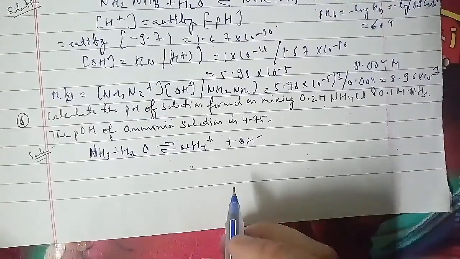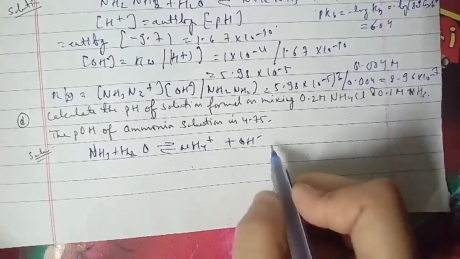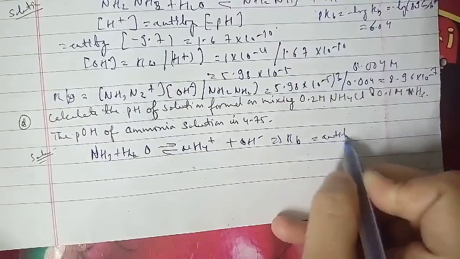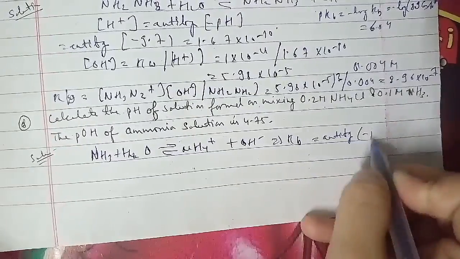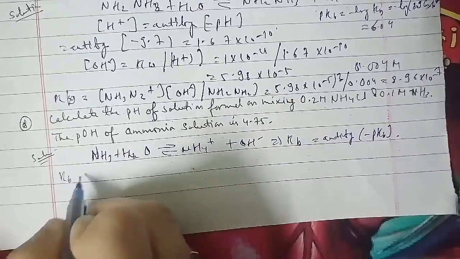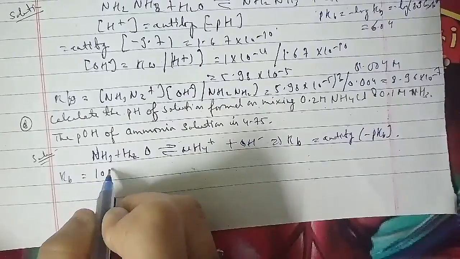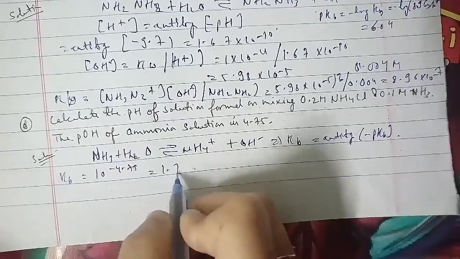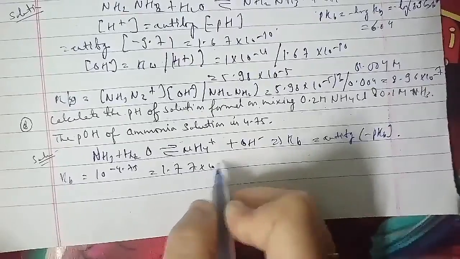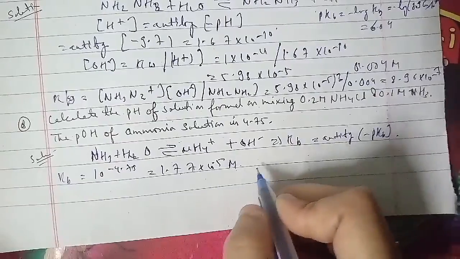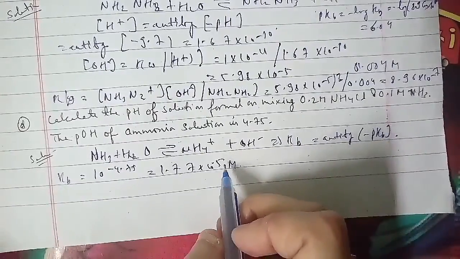The ionization constant for NH3, Kb, equals antilog of minus pKb, that is 10^-4.75, which equals 1.77 × 10^-5 mol.